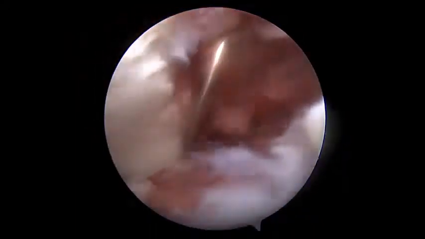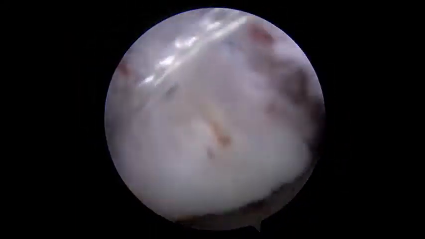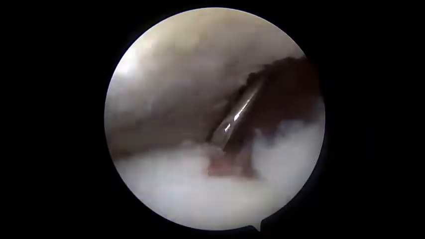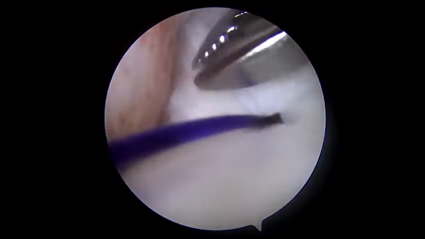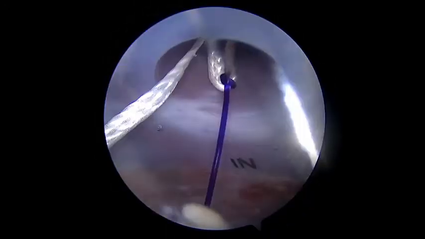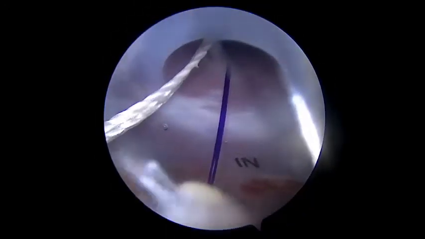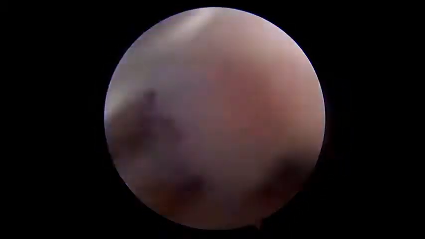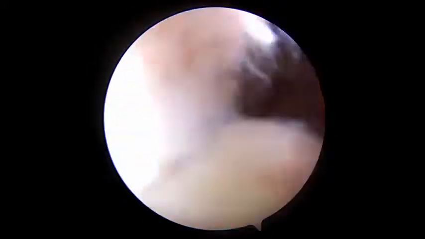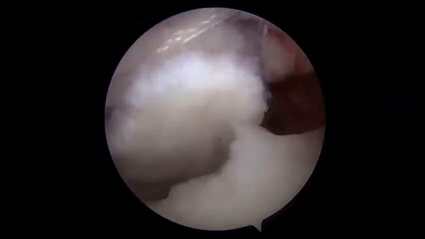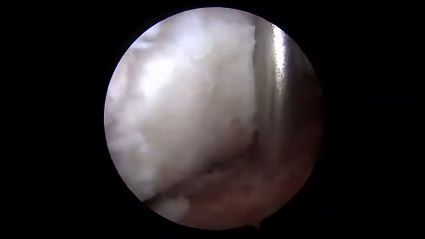The 0 PDS suture is then utilized to shuttle labral tape. This series of steps is repeated, and a 0 PDS suture is placed at the junction of the upper 1/3, inferior 2/3, and labral tape is once again shuttled. With the 2 labral tape sutures, adequate control of the subscapularis tendon is achieved.